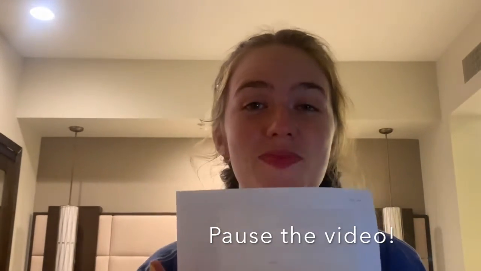Let's start by drawing a trapezoid. I'm going to be showing you how to draw a trapezoid step by step, so pause the video whenever I draw a new line so you can draw along with me. Using a ruler, we're first going to draw a 1 centimeter line, just like this. This is going to be the top of your trapezoid.